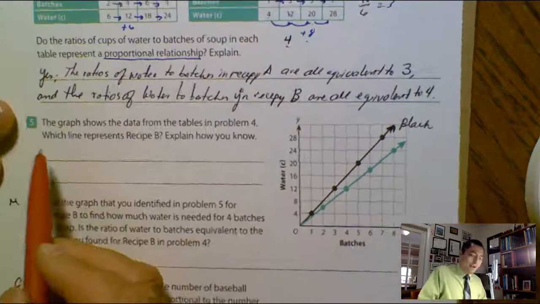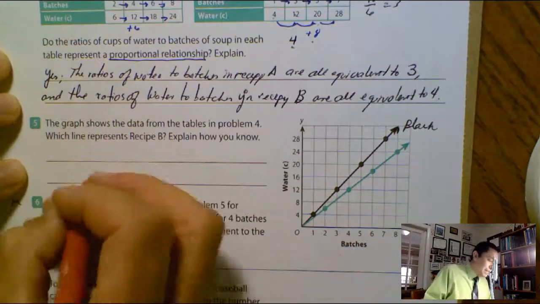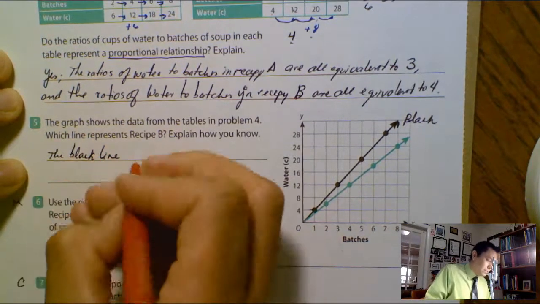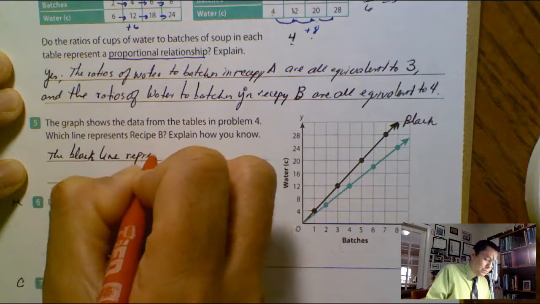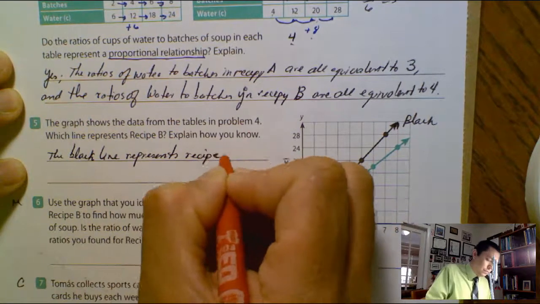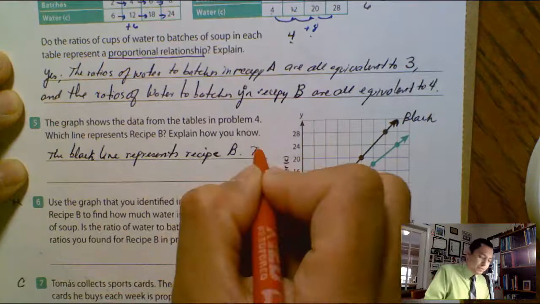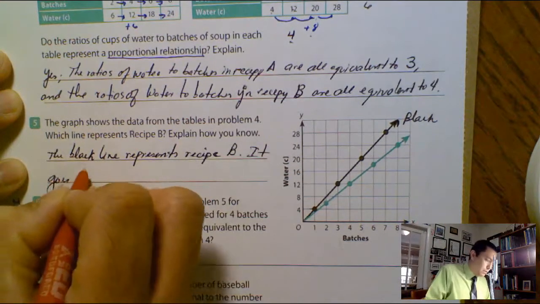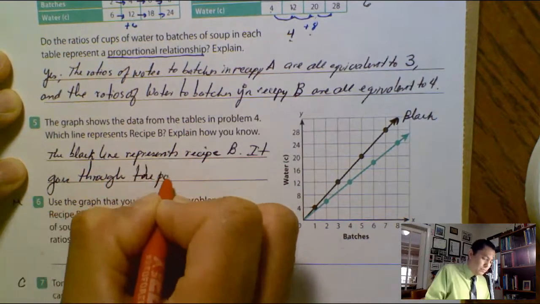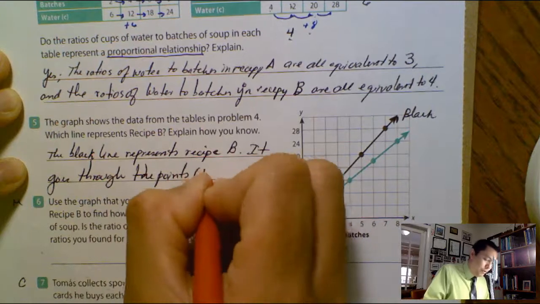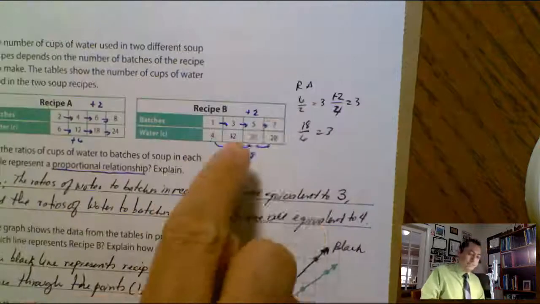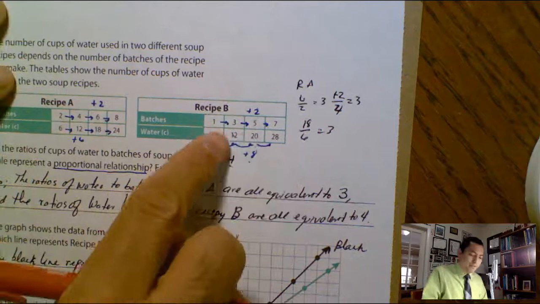So how do we answer? The graph shows the data. So in this case, the black line represents recipe B. It goes through the points 1, 4, and 3, 12, and so on. The points that we have here: 1, 4, 3, 12, 5, 20, 7, 28.